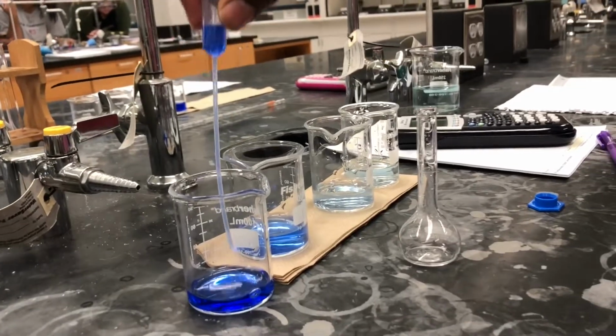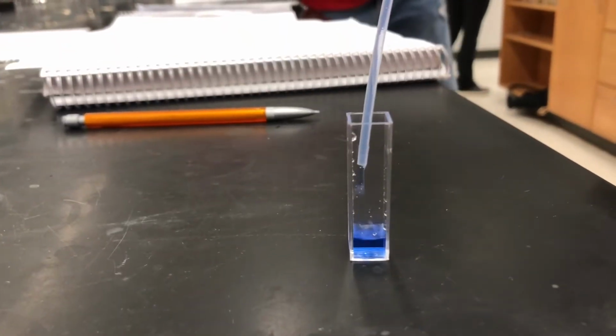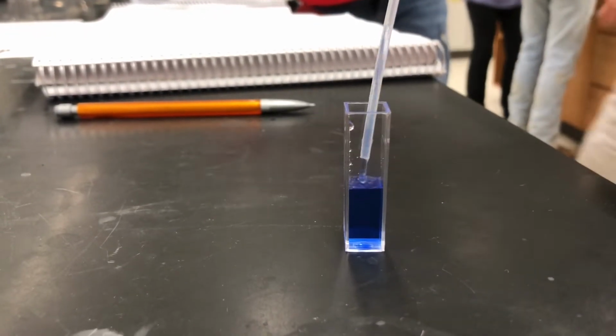Using a pipette, we begin by transferring some of the stock solution into a cuvette. Make sure that the meniscus does not pass the cuvette marking. We will prepare a blank cuvette in the same way. Next, we will begin transferring our dilutions into the cuvettes as well, following the same technique.